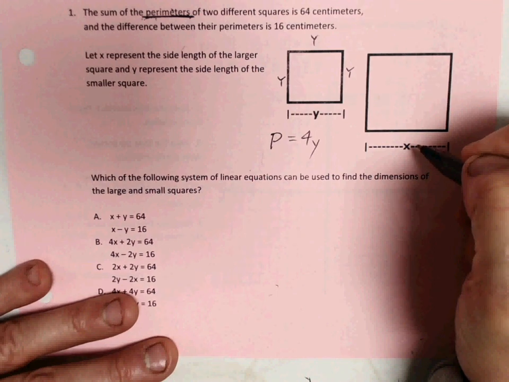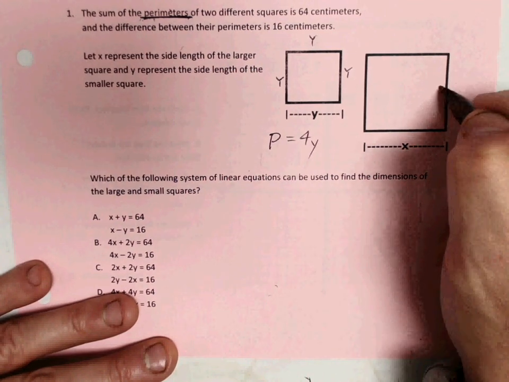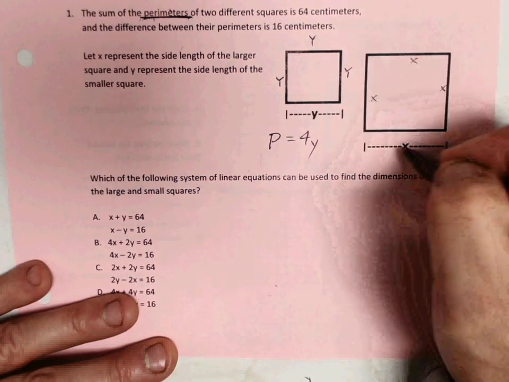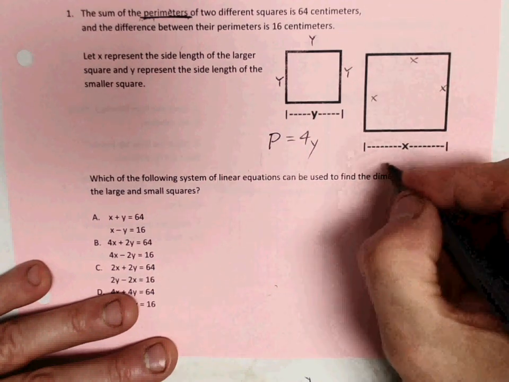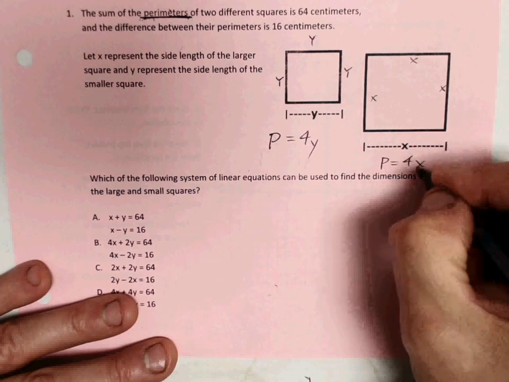Same thing over here, except now we have a side of x. This side's x, that side x. All four sides are the same. X plus x plus x plus x means I've got 4x. This perimeter is going to be 4x.